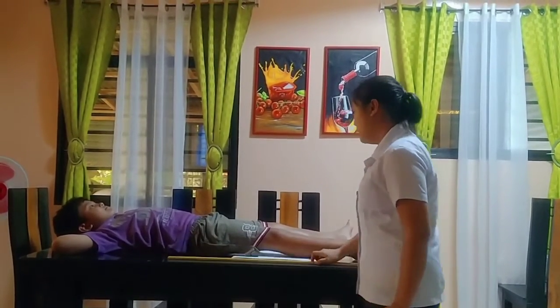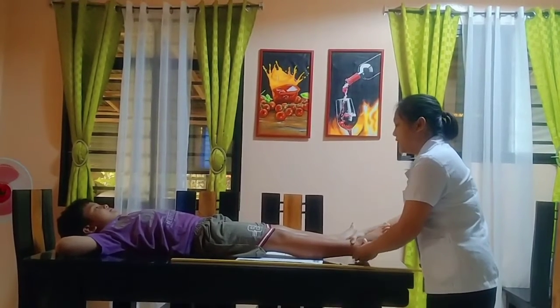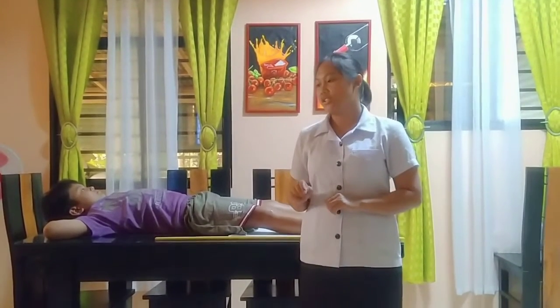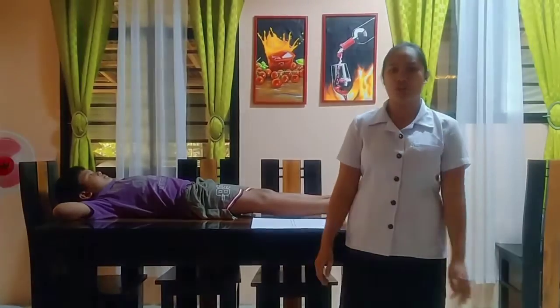Now, ensure po natin na hindi gumagalaw ang paa ng pasyente during exposure. Ayan. This projection shows the open femoral joint space, the proximal tibia and fibula, and also the distal femur. Next projection will be the lateral projection of the knee, but in medial-lateral projection.